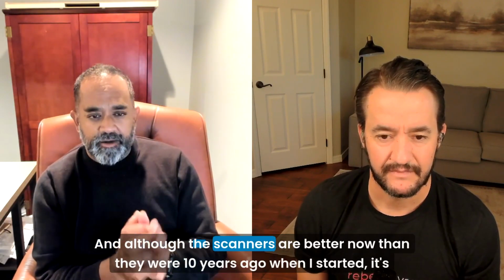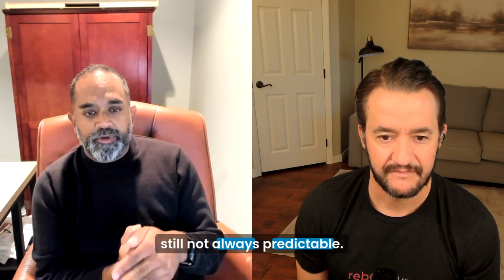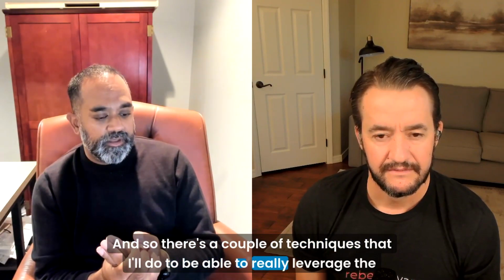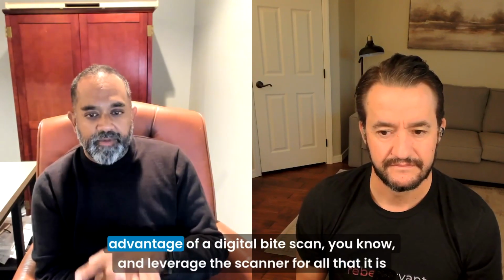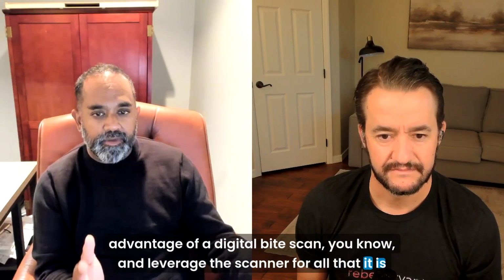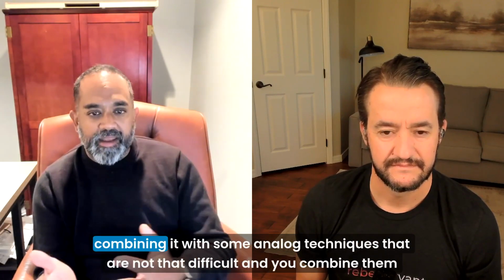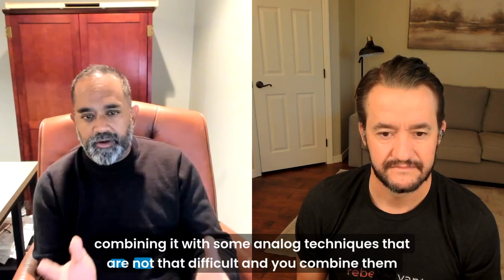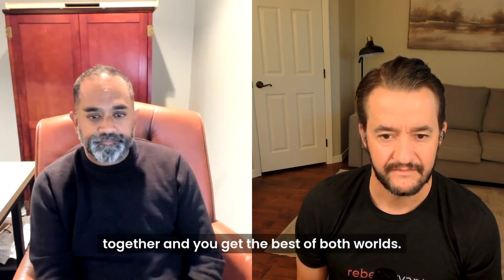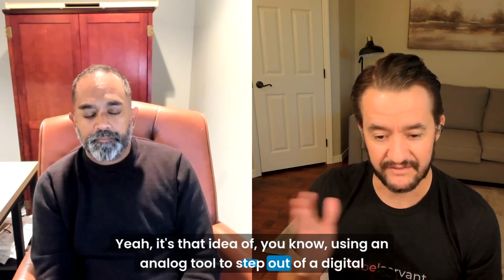And although the scanners are better now than they were 10 years ago when I started, it's still not always predictable. And so there's a couple of techniques that I'll do to be able to really leverage the advantage of a digital bite scan, and leverage the scanner for all that it is working with, but also just sort of combining it with some analog techniques that are not that difficult, and you combine them together and you get the best of both worlds.